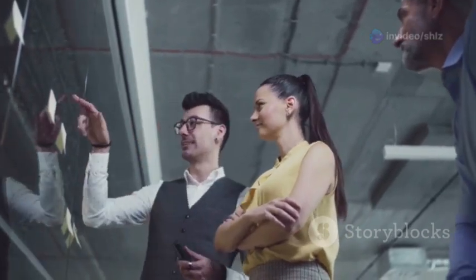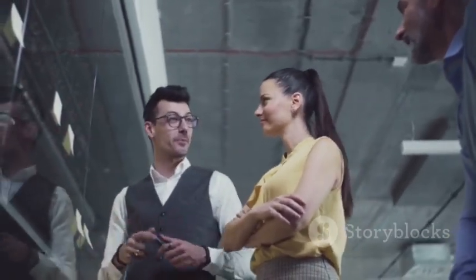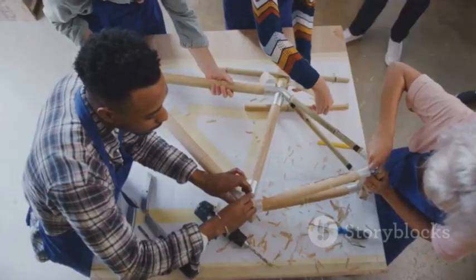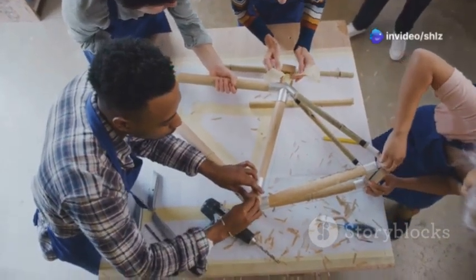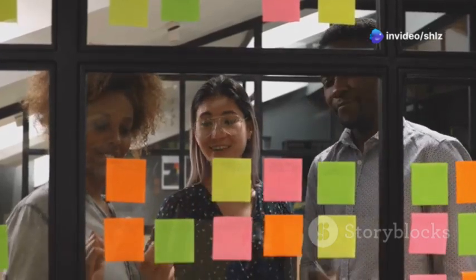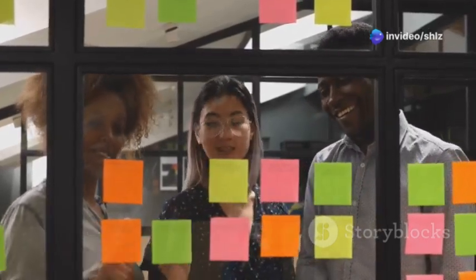Project organizational structure. Structured around project teams. It is a temporary structure because employees are drawn from different departments. Employees are then grouped to form a project team that will carry out a particular project.